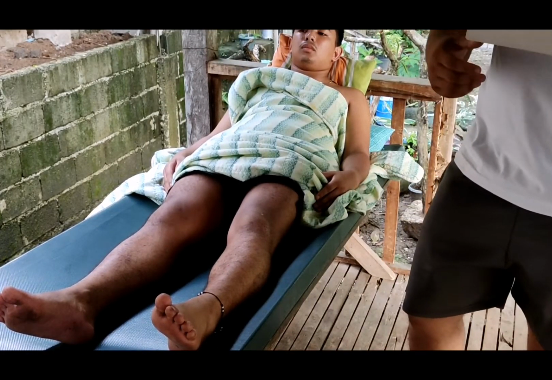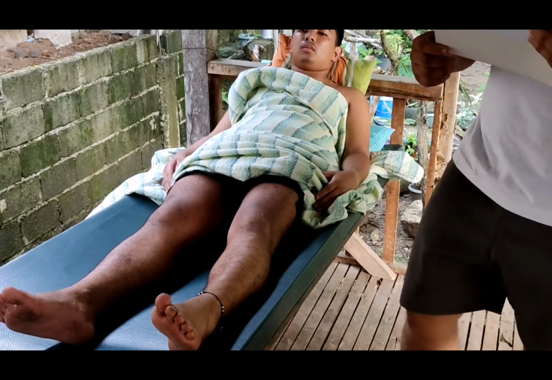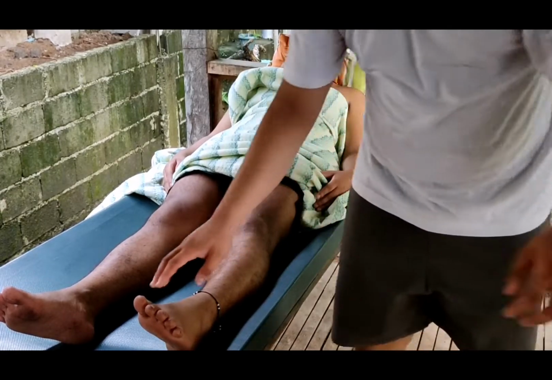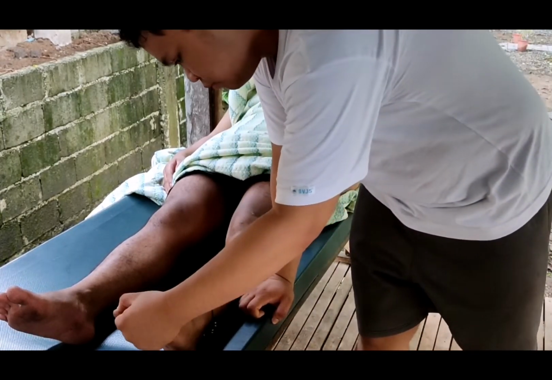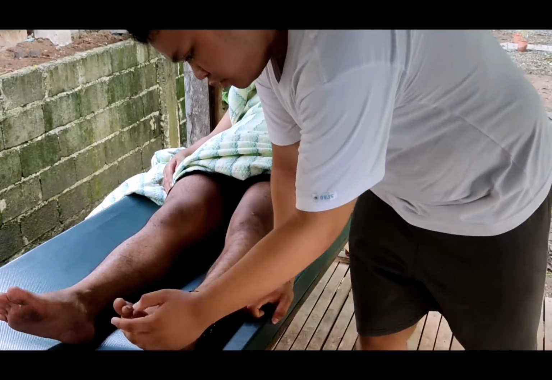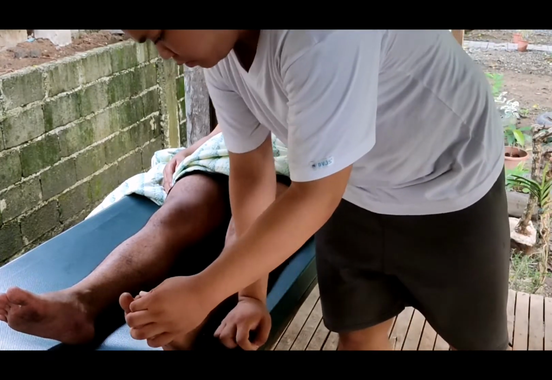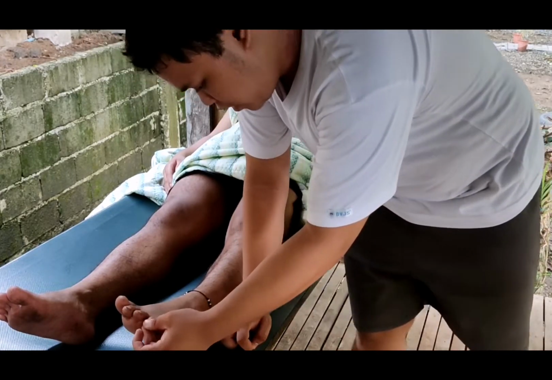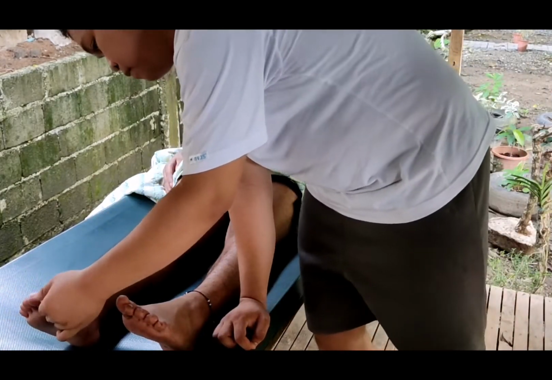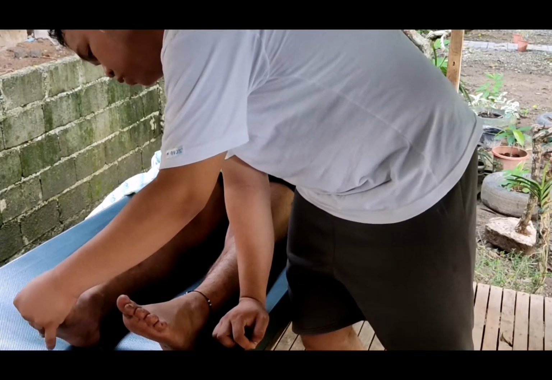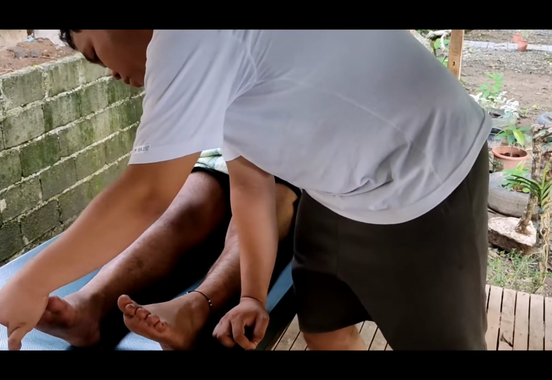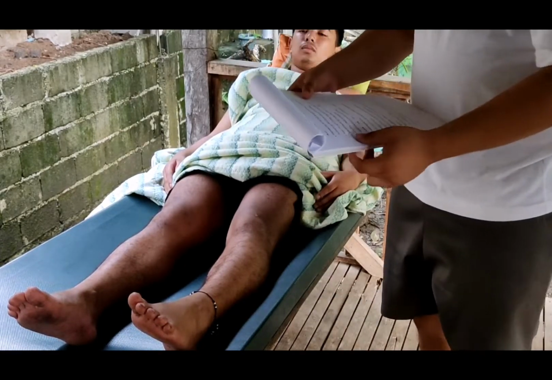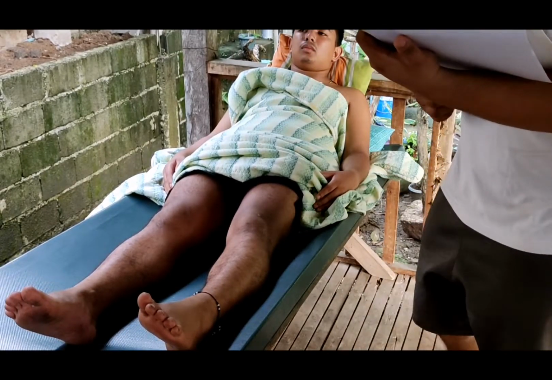Next, we're going to check the capillary refill of the toenails. These nails are fine. There are no damages, and the capillary refill is okay. It goes back to normal. Okay, so the capillary refill of the toes is okay.